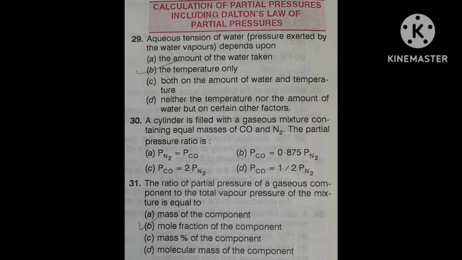Again, I am reading the question. The ratio of partial pressure of a gaseous component to the total vapor pressure of the mixture is equal to, first option, mass of the component, second, mole fraction of the component, third, mass percentage of the component, fourth, molecular mass of the component. Just think in a correct way, you can answer very quickly. After that, I will tell the answer and explanation.